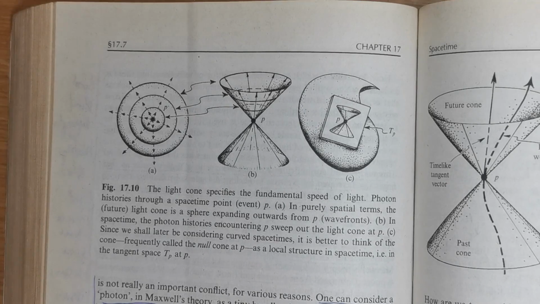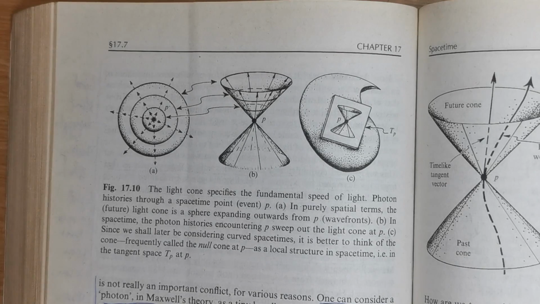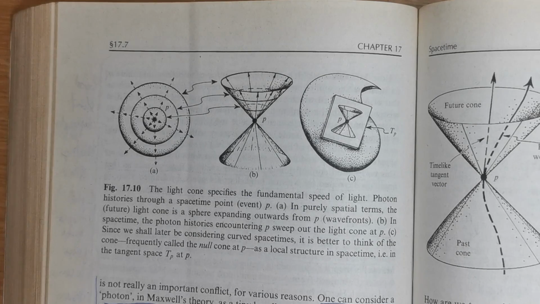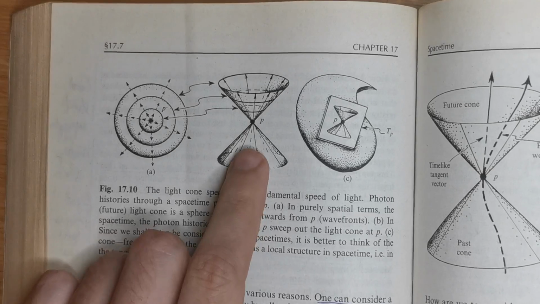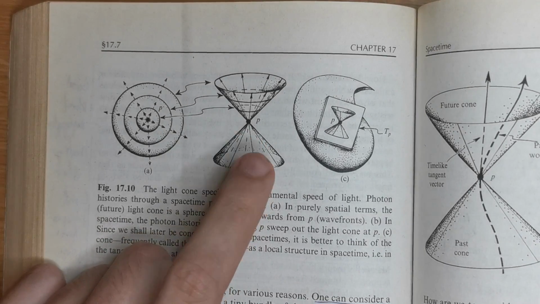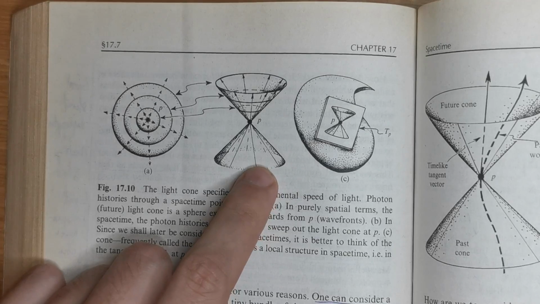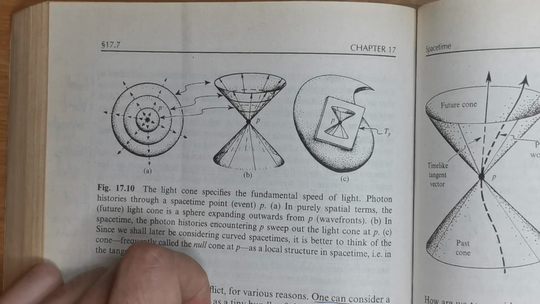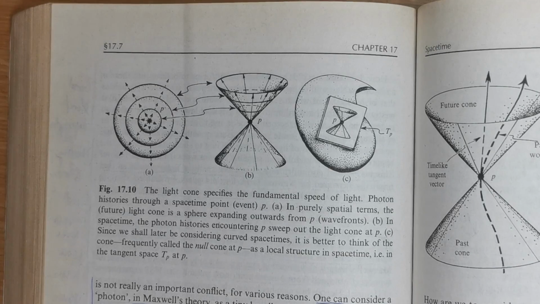But if you take the time element into account, then you will need to use conic structures here. Why should it be done this way?